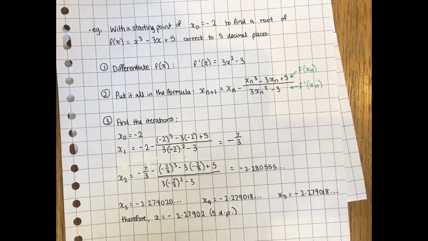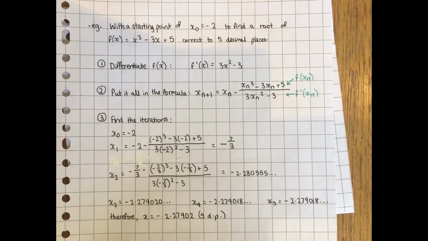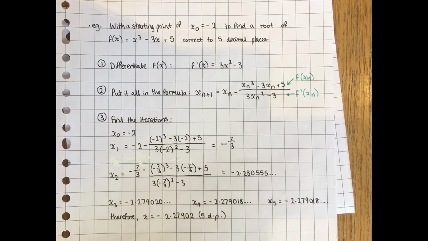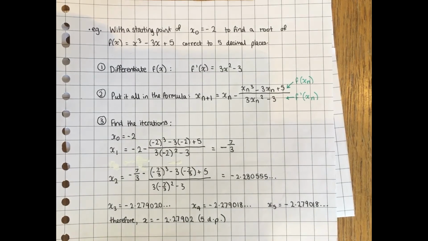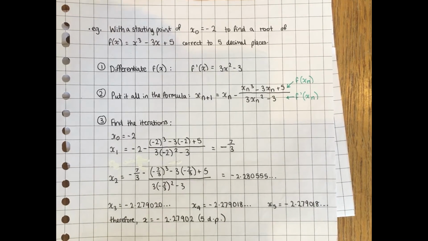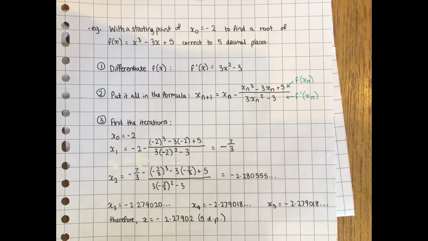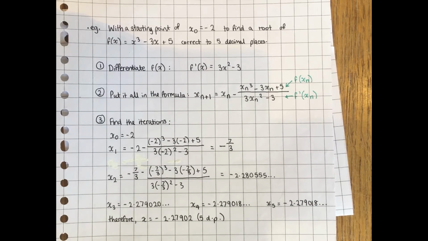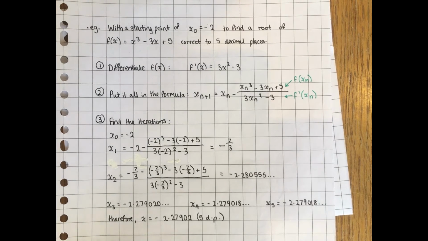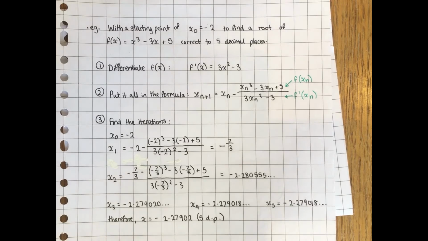So an example question is, with the starting point of x0 equals minus 2, find the root of f(x) = x cubed minus 3x plus 5 correct to 5 decimal places. So the first thing you do here is differentiate f(x) to give you f'(x) = 3x squared minus 3. You then put it all into the formula above, so this gives you x_(n+1) = x_n - (x_n cubed minus 3x_n plus 5) / (3x_n squared minus 3).